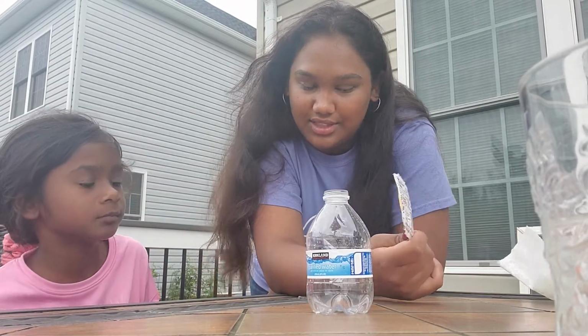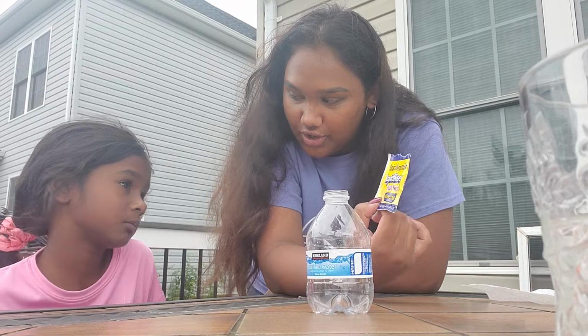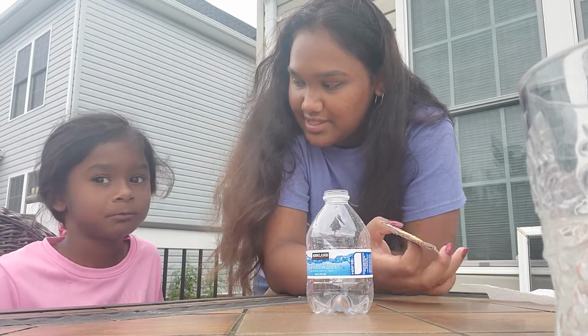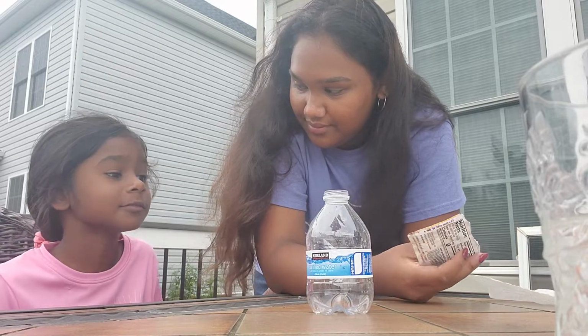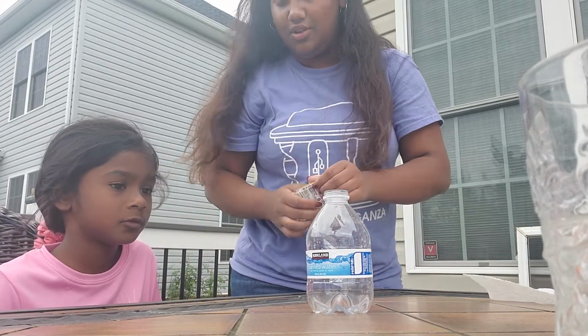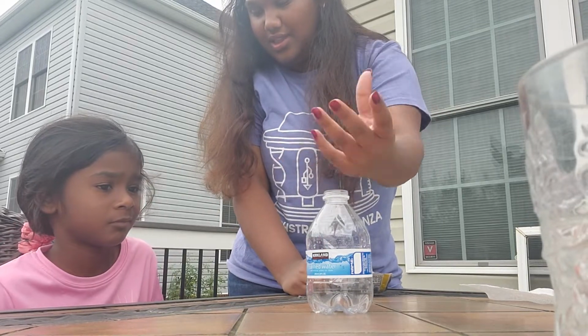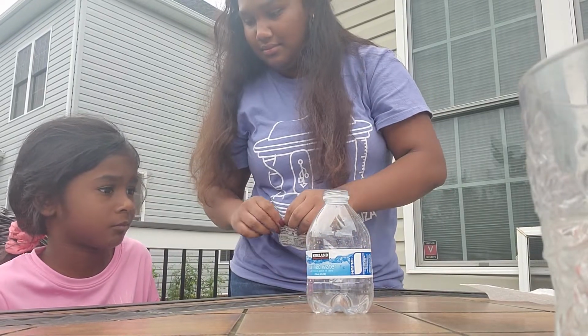Okay? So, this yeast, if you add water and sugar, you can create carbon dioxide, and that's what makes the fizzy sounds when you open, like, sodas. Okay? And carbon dioxide is a gas. So, if you put a balloon on top of the water bottle, then you can see the balloon inflate.